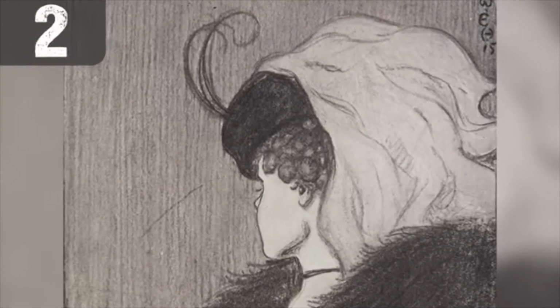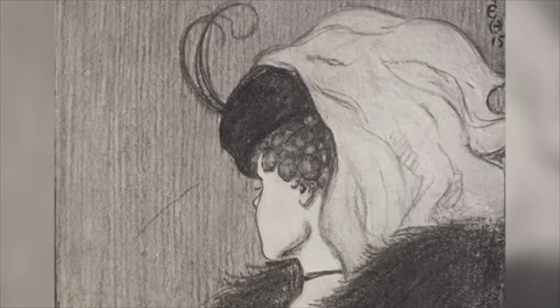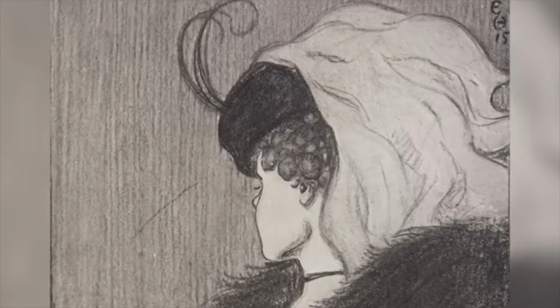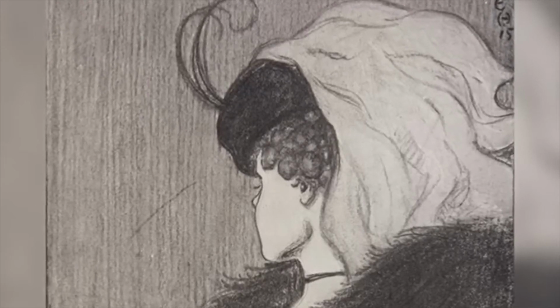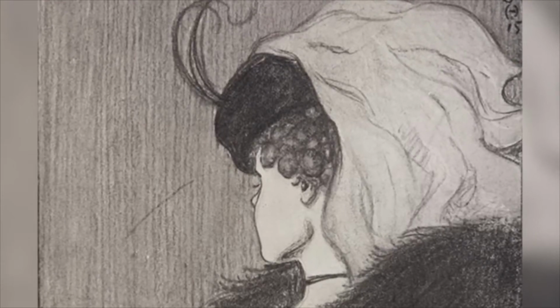Number 2. My Wife and My Mother-in-Law. This optical illusion was drawn by British cartoonist William Ely Hill in 1915. It has since become one of the most famous optical illusions of all time.